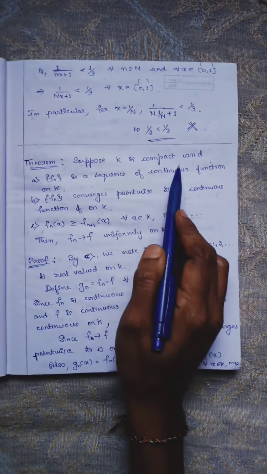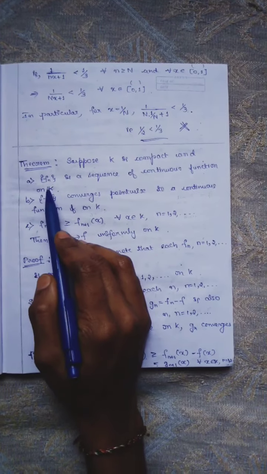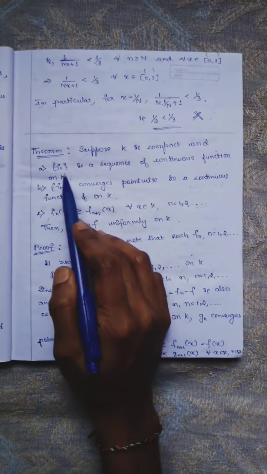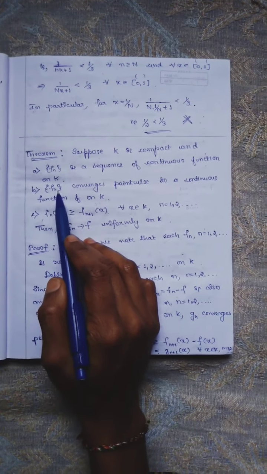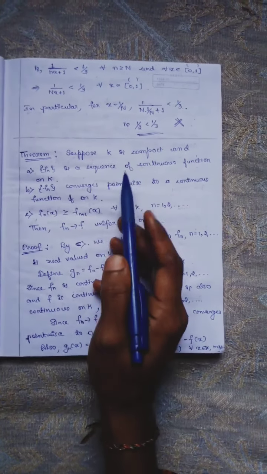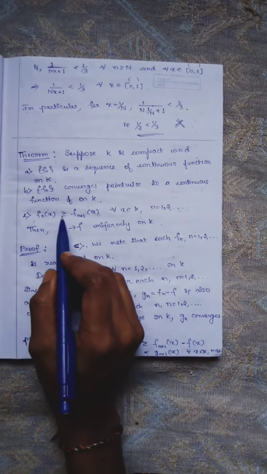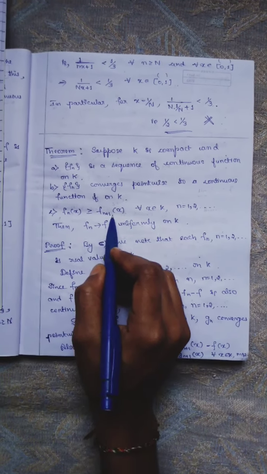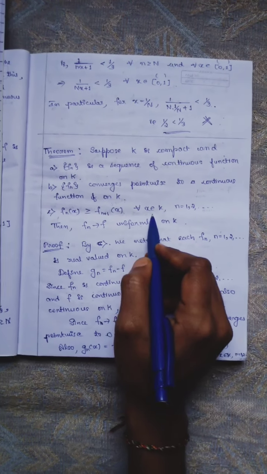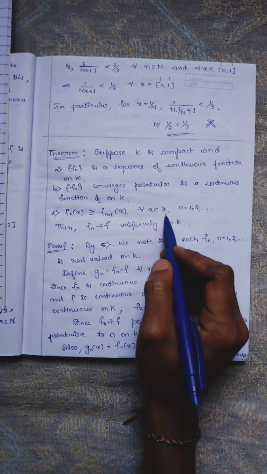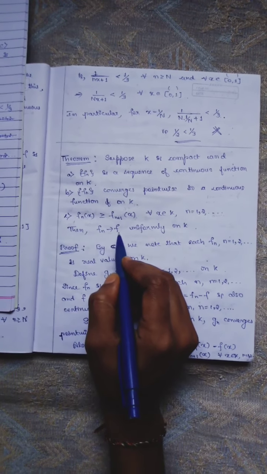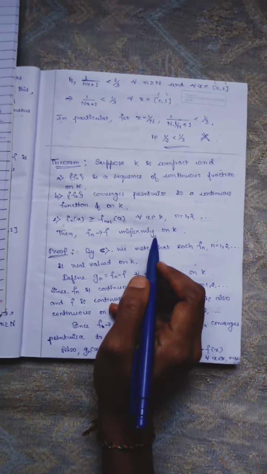Suppose K is compact and, first condition, the sequence Fn is a sequence of continuous functions on the compact set K; second, the sequence Fn converges pointwise to a continuous function F on K; and third, Fn of x is greater than or equal to Fn plus 1 of x for any x belongs to K. That is, the sequence Fn is a decreasing sequence for any x belongs to K, n equal to 1, 2, 3 and so on. Then we have to prove that Fn converges to F uniformly on K.